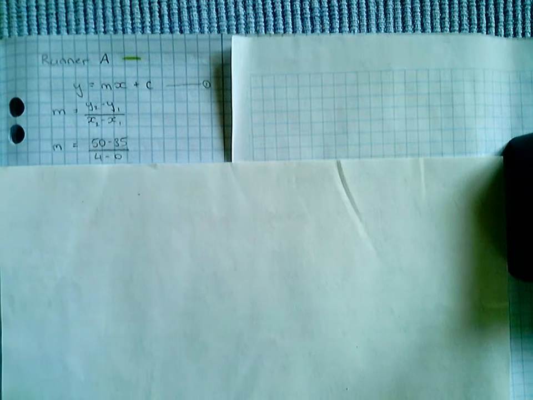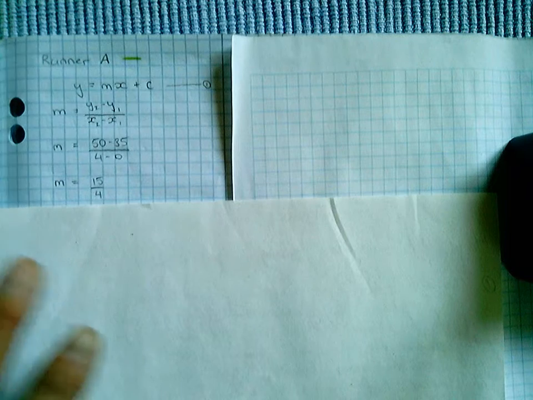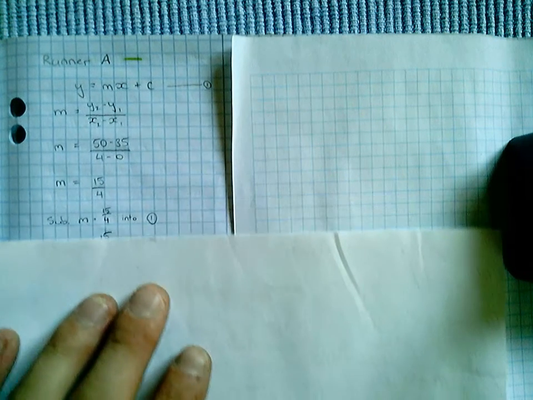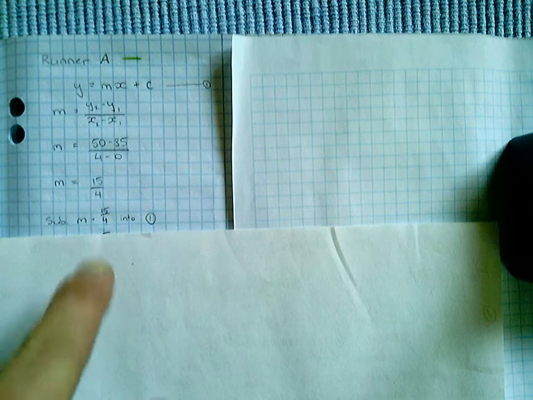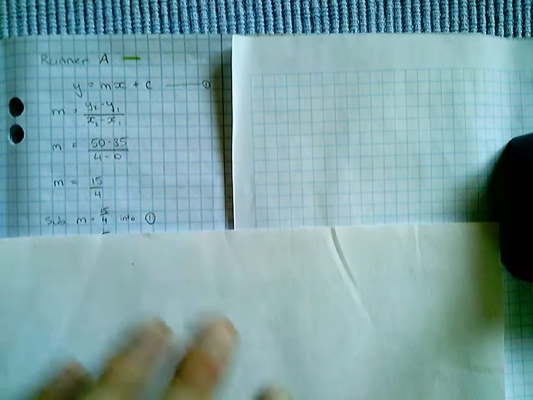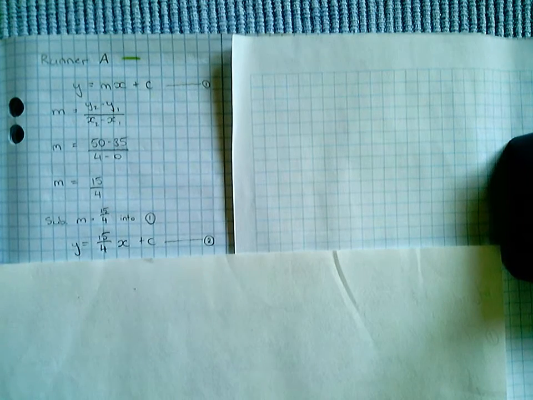So I substitute those values into x1, x2, y1, y2, and I simplify to get this fraction of 15 on 4. I'll then substitute that gradient m value of 15 divided by 4 into equation 1, which was my general form for a straight line, and called it equation 2.